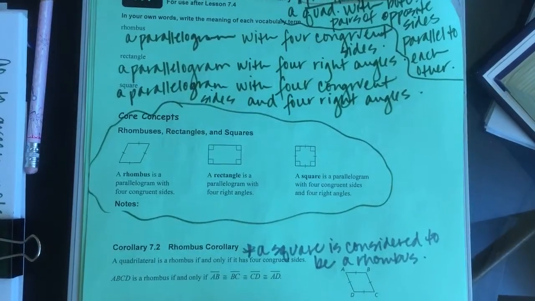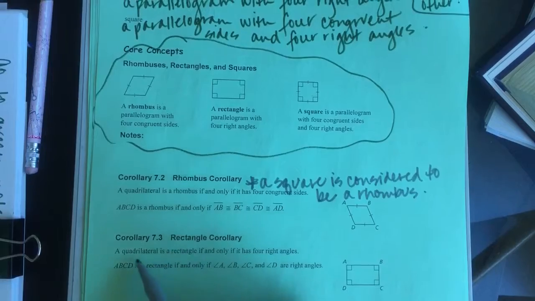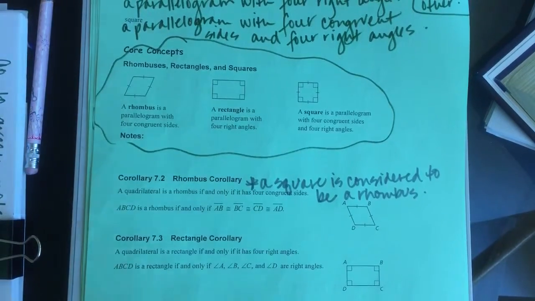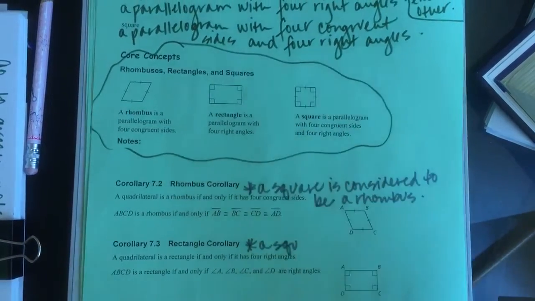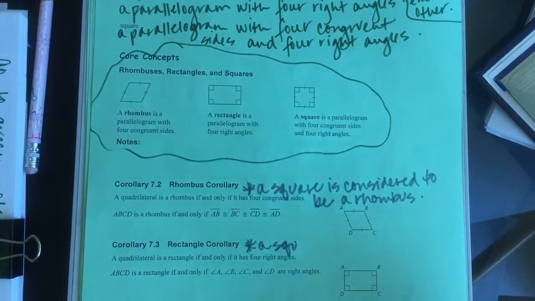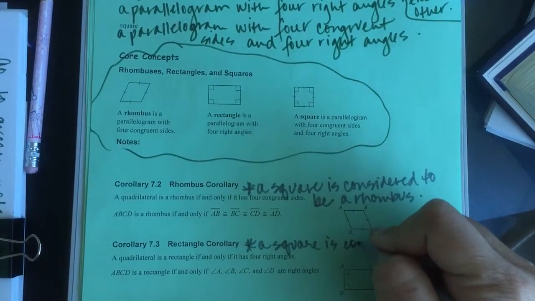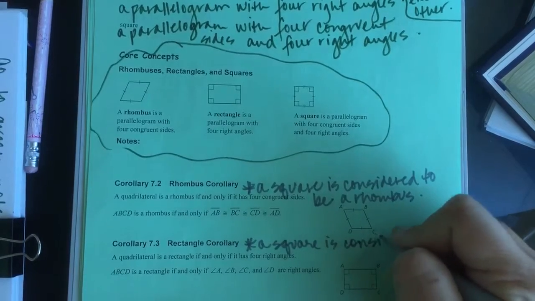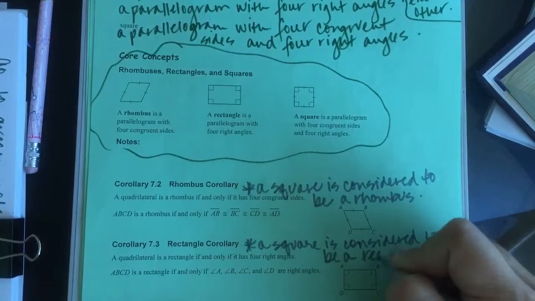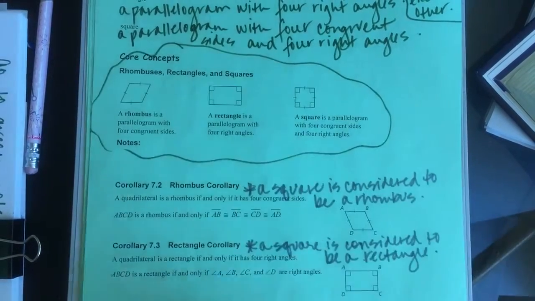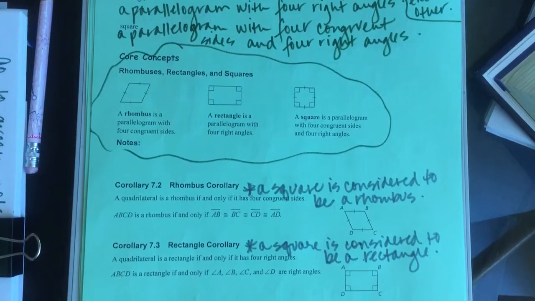And then the rectangle corollary lends itself to us saying a quadrilateral is a rectangle if and only if it has 4 right angles. A square is also considered to be a very specific rectangle. This is going to get kind of goofy with us saying, okay, a square fits the definition of a rectangle, so we can call a square a rectangle.